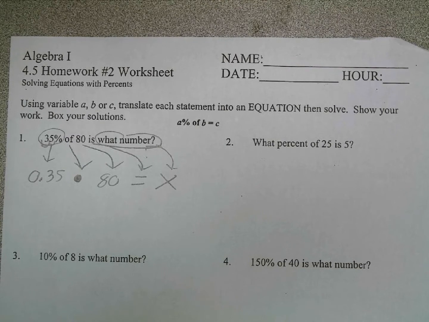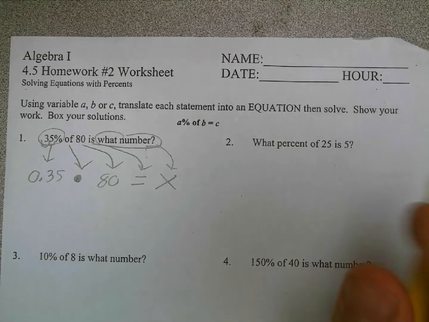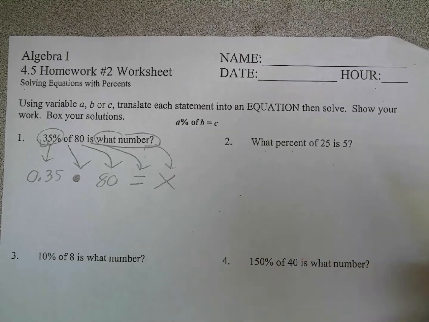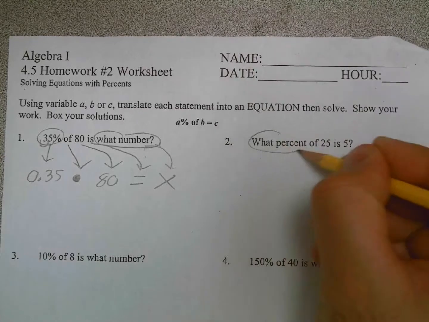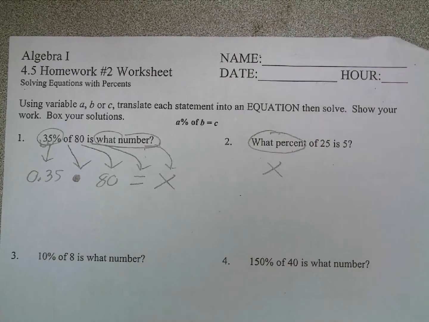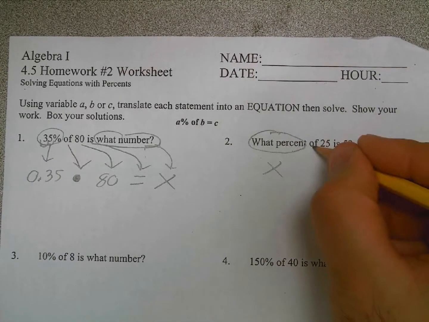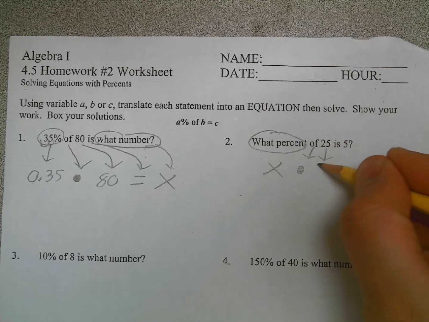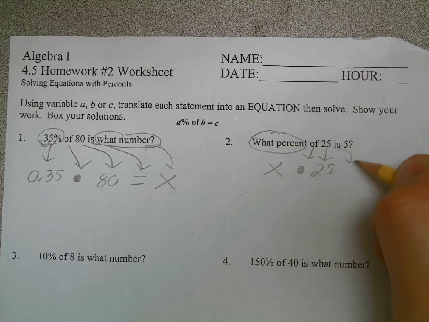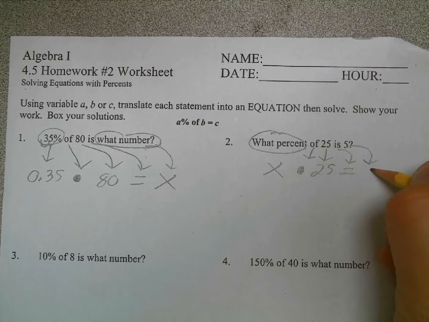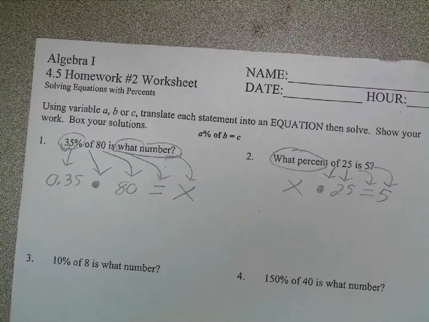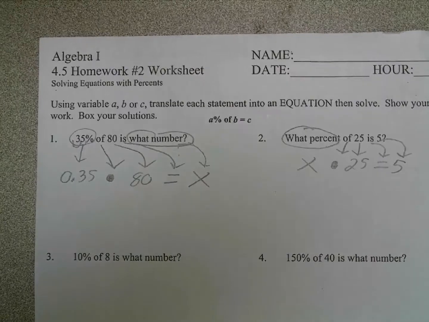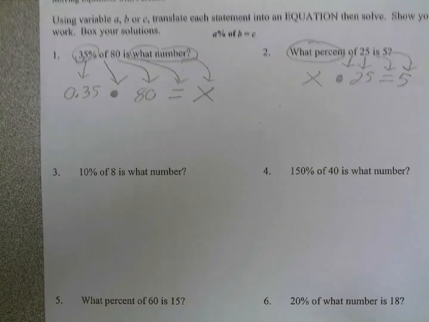So let me go ahead and help you with a couple of these, and then we can go back and solve. Okay? So it says right here, what percent? Well, do I know? No. So whenever you see that word what, that what is our x. All right? Of, that word of means times. 25 goes straight down. Is our equal sign, and then 5. All right? So right now I'm just helping you translate, and then we'll go back and we'll solve, okay?